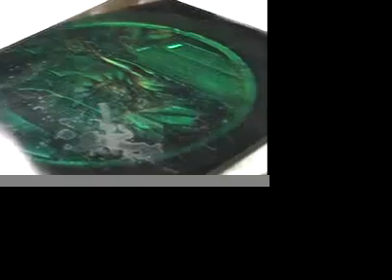Some of them are using reflection holograms. Some of them have prepared rainbow holograms. Some of them prepared transmission holograms. So many of them have a theme in what they have prepared. For example, one group has prepared, for example, the Manhattan skyline.